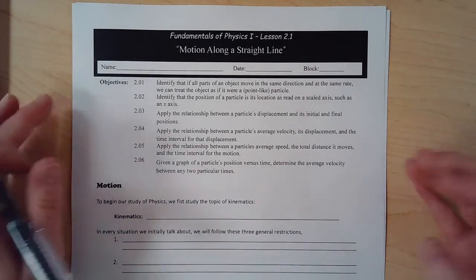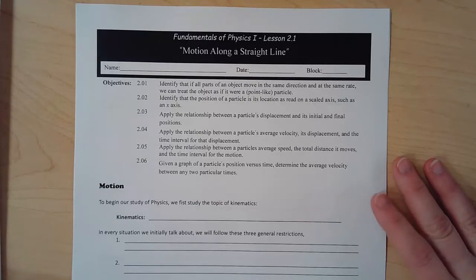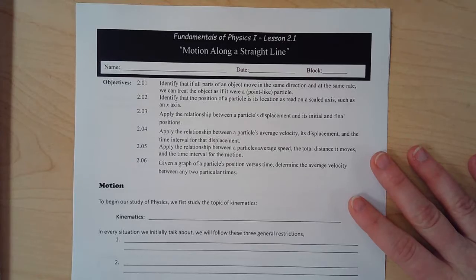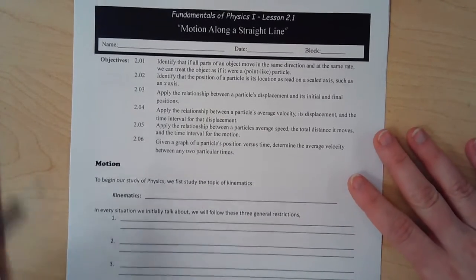Okay, everybody, we're going to start our first lesson in physics. I don't know if we're always going to do the flip or if anybody's going to listen to this one, but I already went over the lesson once, so I'm going to go over it again for myself. And I thought if I'm going to go over it again, I may as well record it.